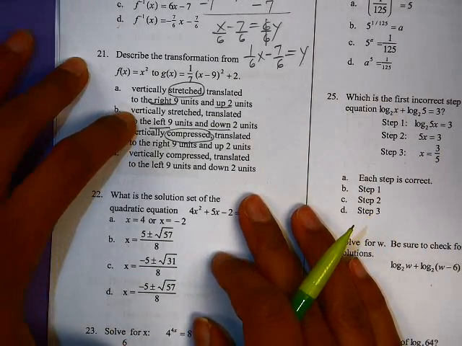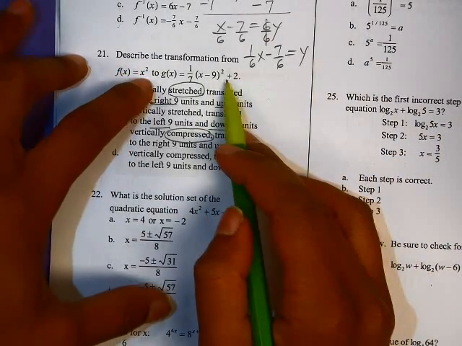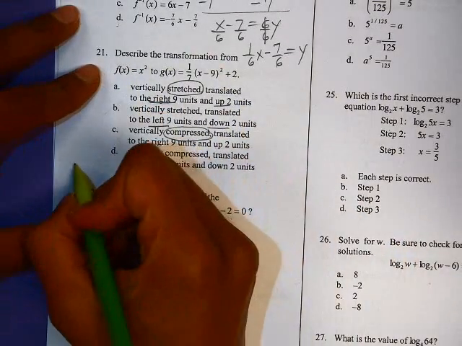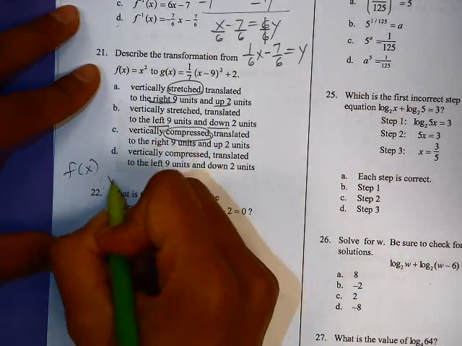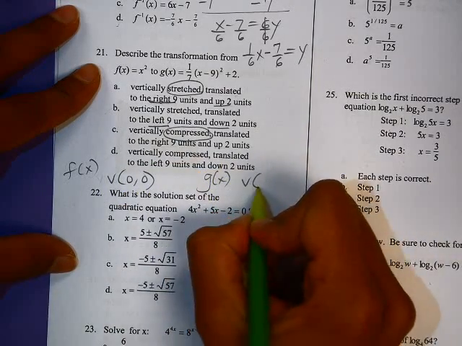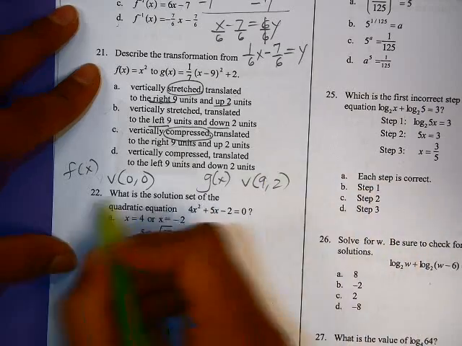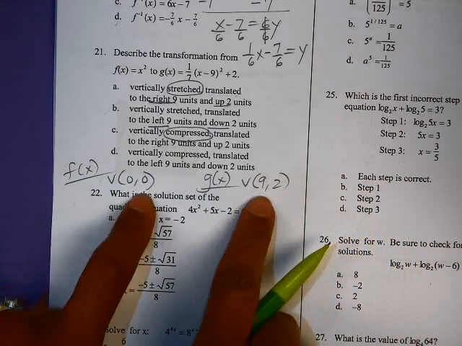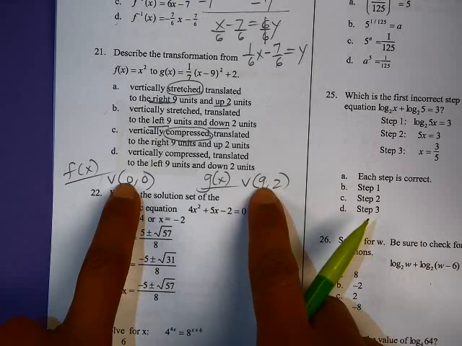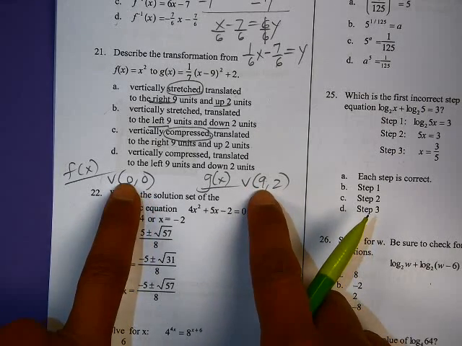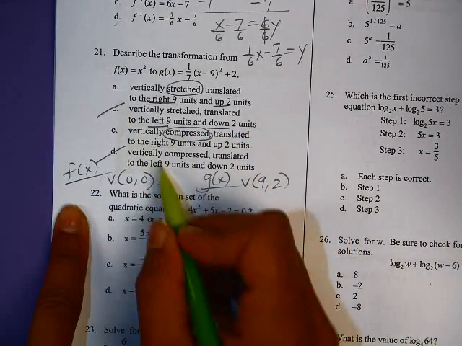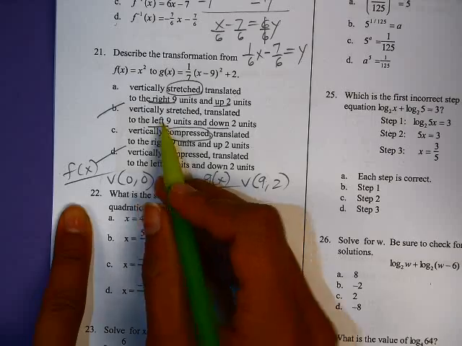So we'll first look at the vertices of these two graphs and determine how it was translated. The vertex of our f of x function is 0, 0. The vertex of our g of x function is 9, 2. Comparing these two vertices, we can see that the x value has been shifted to the right by positive 9. So we can automatically cancel out option B and option D since those are being translated left.